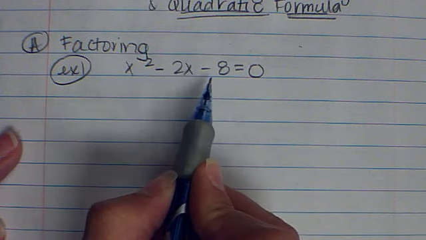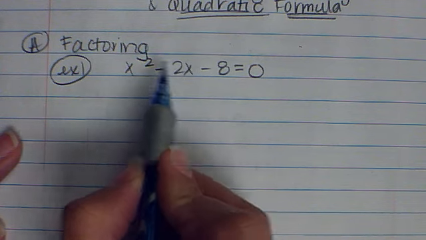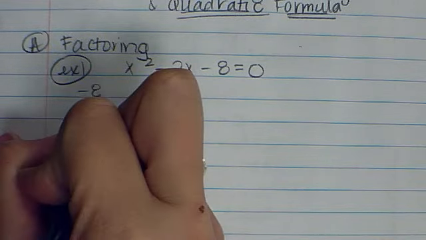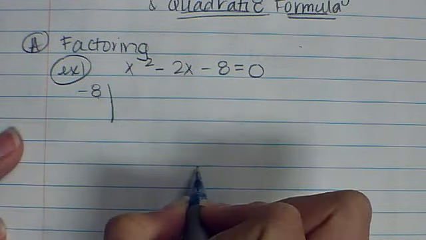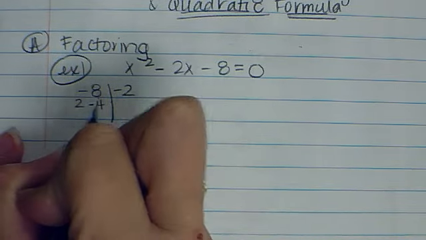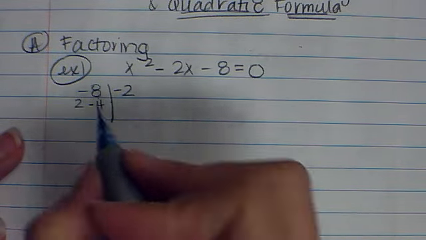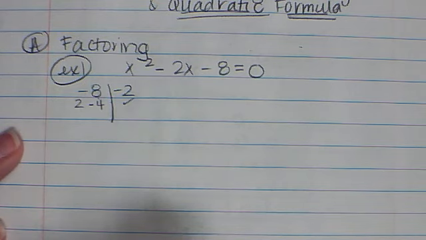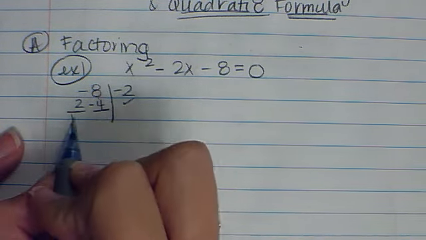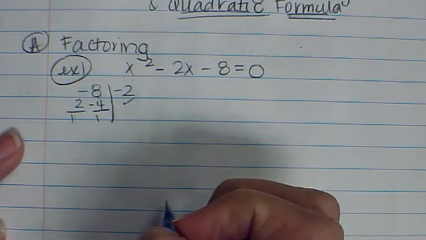For this one, my father, so first is multiply a times c. A is 1, c is negative 8, which is negative 8. So find the things that multiply to get negative 8 and add to get negative 2. That would be 2 times 4, where the 4 is negative. Those two add to get negative 2 and multiply to get negative 8. So we multiplied, we found the factors. Now we need to divide by a. Our a again was 1. Reduce, there is no reducing.